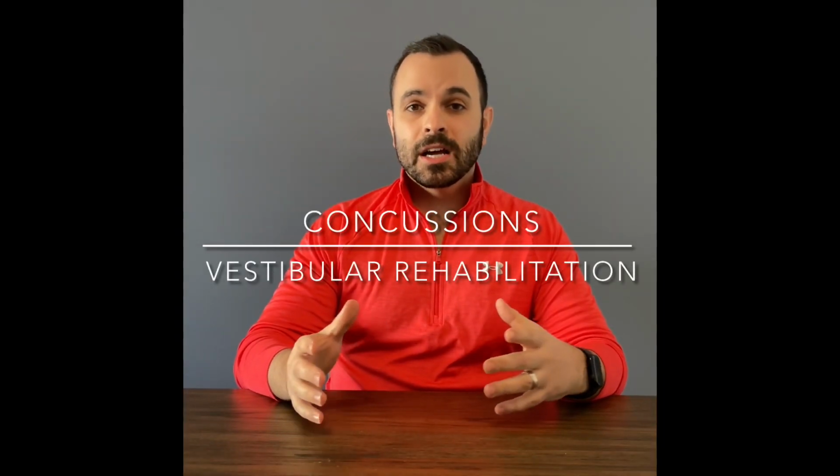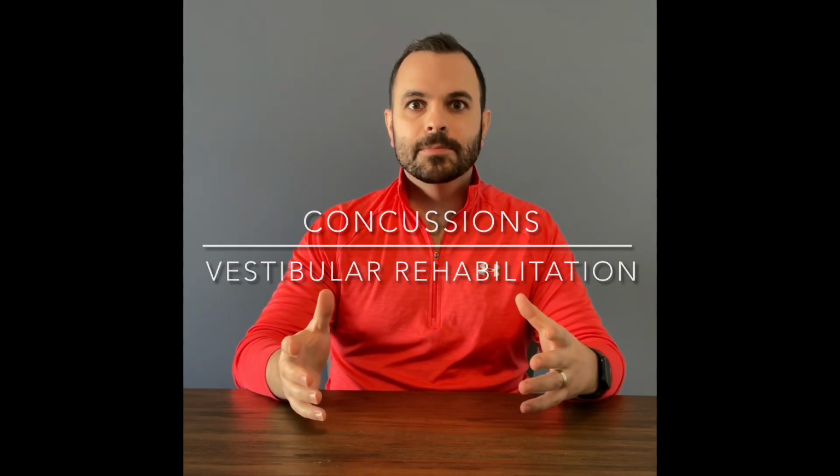Now, when it comes to head injuries and concussion, vestibular therapies are at the forefront. You really have to understand how the vestibular system works when you're dealing with traumatic brain injury patients, concussion patients, because a lot of people either will benefit from those types of therapies or potentially have problems with those systems that need to be corrected.